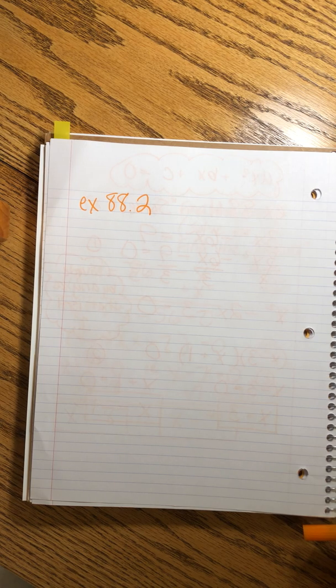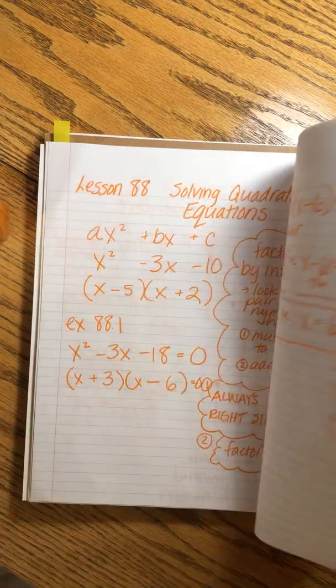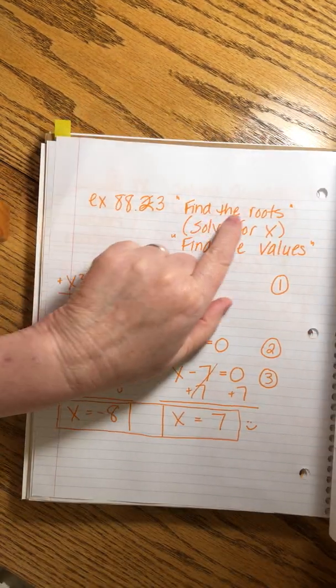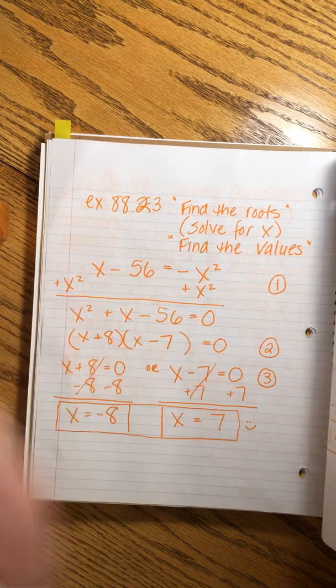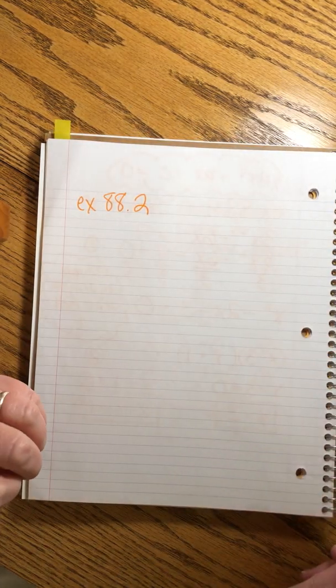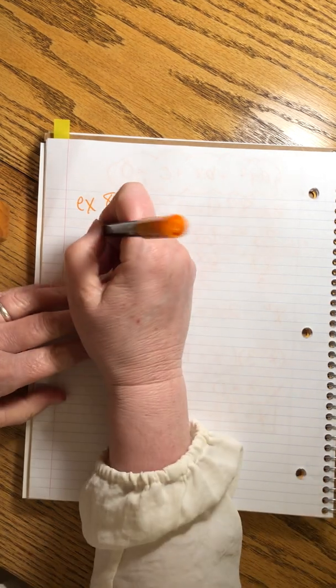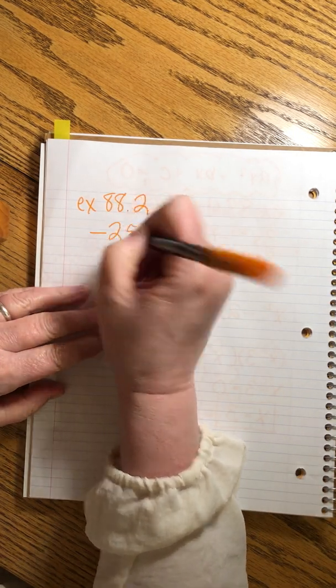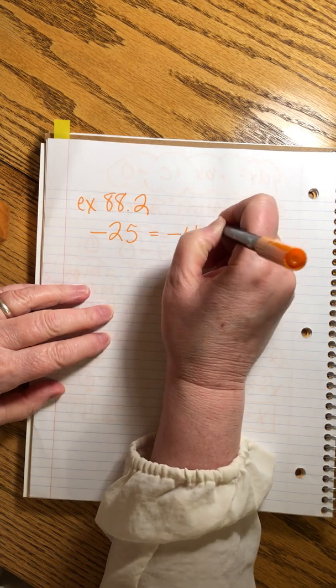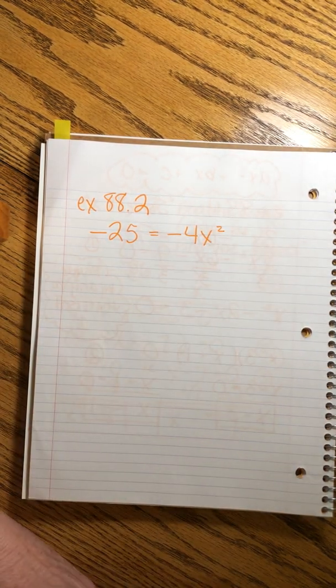Let's see what John tells us. He says find the roots of expression. Yeah, find the roots. That just means solve for x. It means the same thing. It just sounds fancy. 88.2. Find the roots of minus 25 equals minus 4x squared. Oh, good Lord. That doesn't look right.